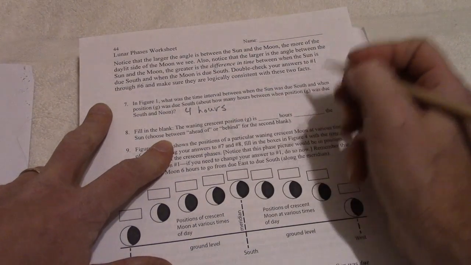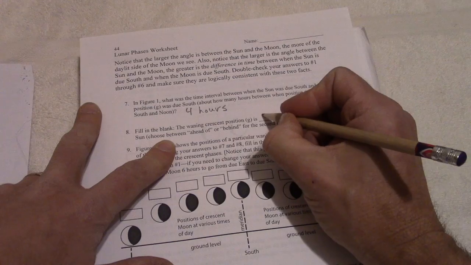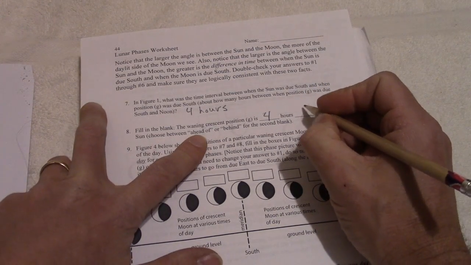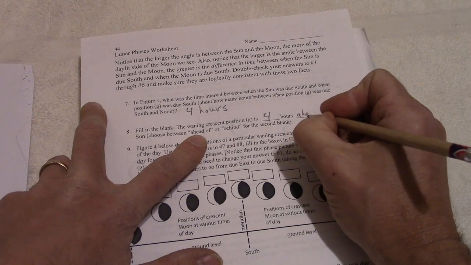And question 8 is very similar to number 7. We'd say it's 4 hours, and is it ahead or behind? Well, we said that one was ahead of the sun.